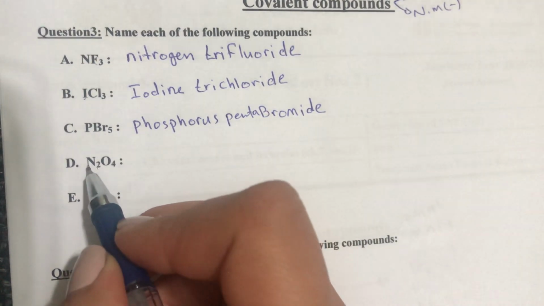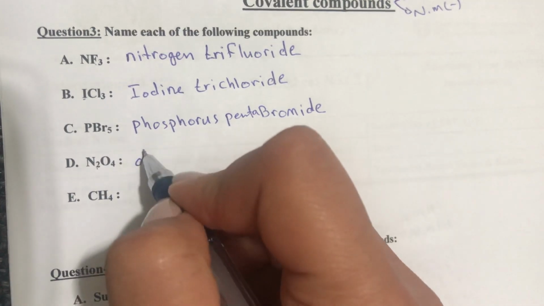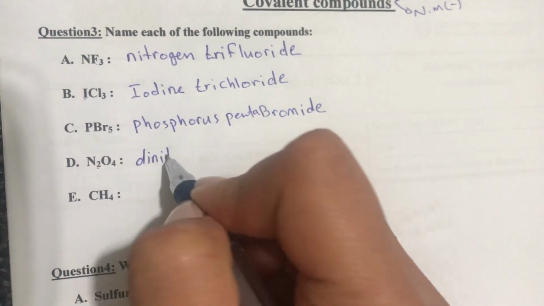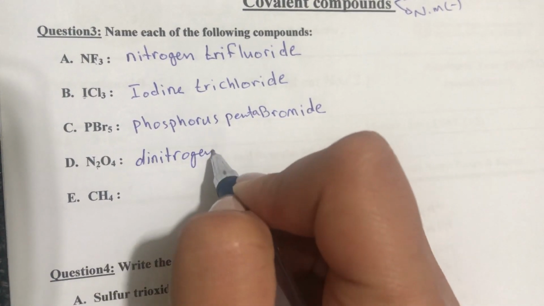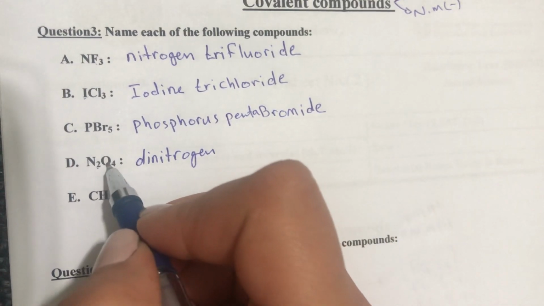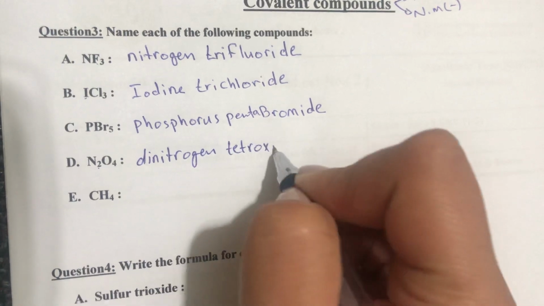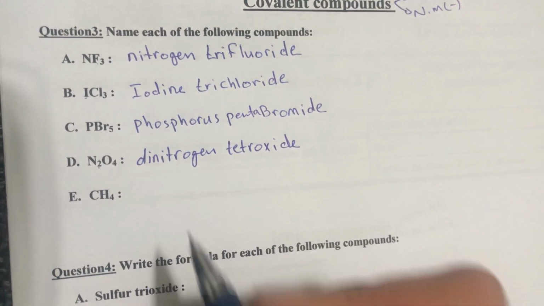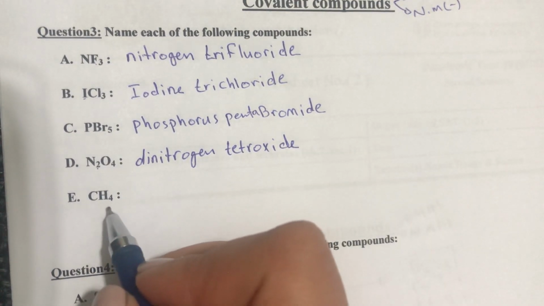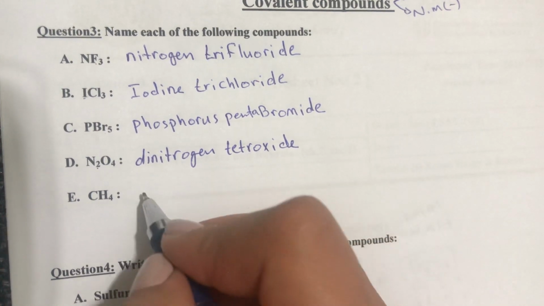Nitrogen, you have 2 nitrogen atoms, so dinitrogen, and you have 4 oxygen atoms, so tetroxide. Here CH4, the common name for CH4 is methane.